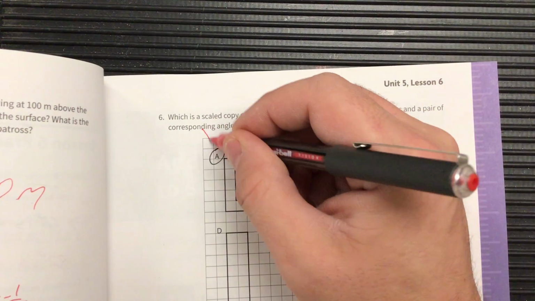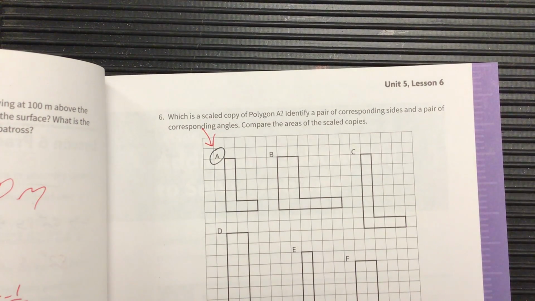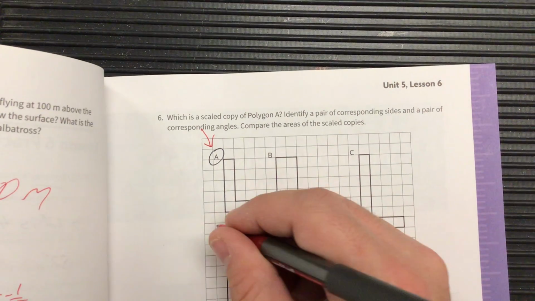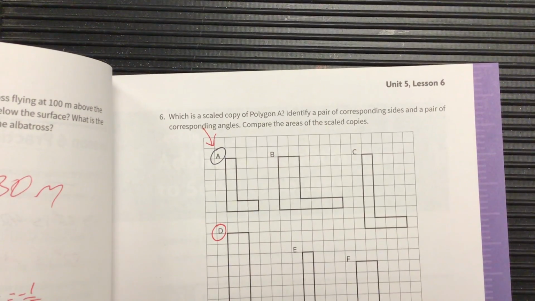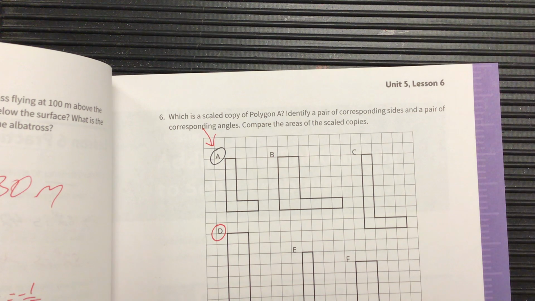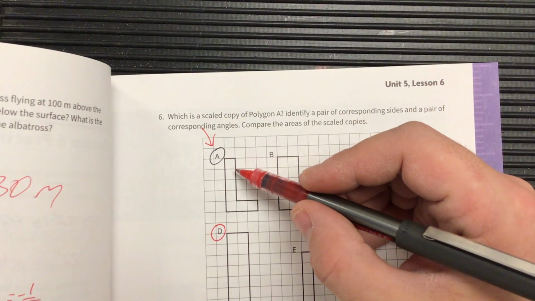Okay, it's referring to A. So which one is a scaled copy of A? You said D. So like all the sides are doubled. Then it says find a pair of corresponding sides. Top one?